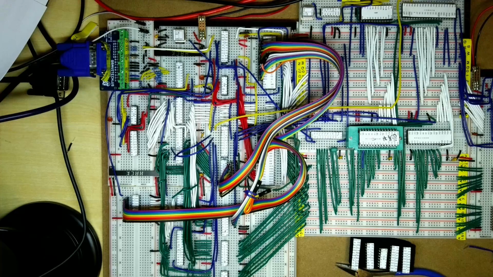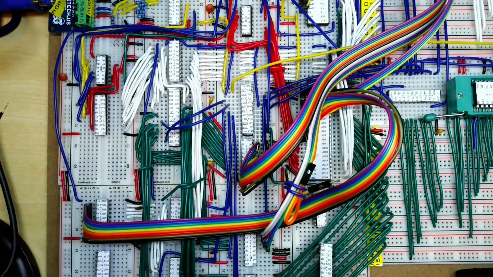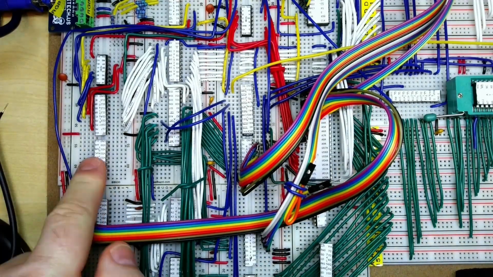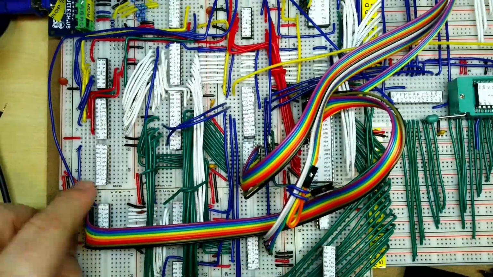What I'm going to do is speed this up. So we take out our breadboard buddy first, and we're going to put in the latch for video RAM 2, and wire in the power and the control signals for that.